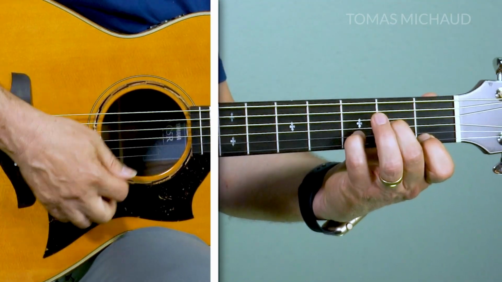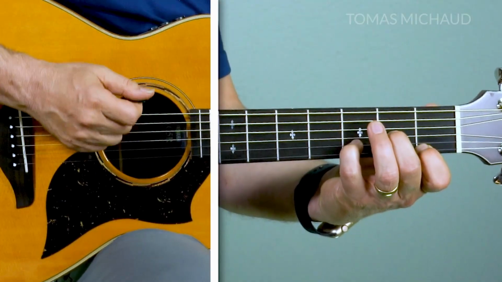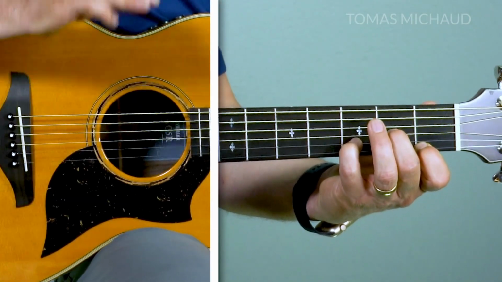Let's try another chord. How about the D minor? Here's a D minor chord form. This is just one way to finger a D minor. So it only has those notes, the D, F, and A. That's what I'm looking for, D, F, A. From the D to the F was that minor third, and then from the F to the A was the major third.